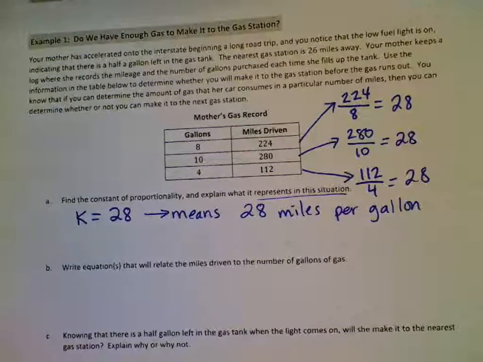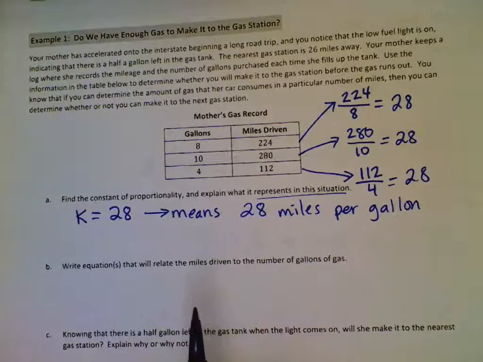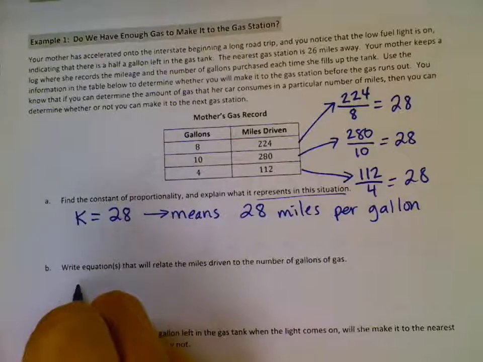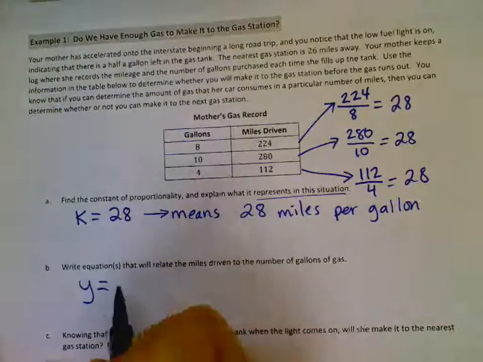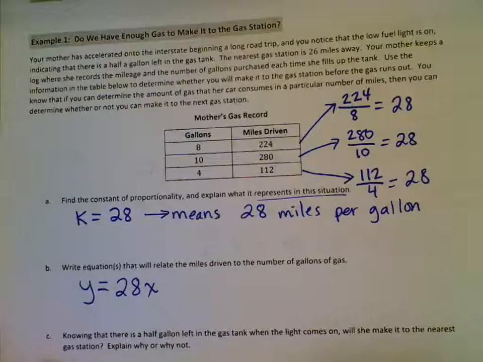All right, so after you've written that down for A, we're going to talk about B. Write an equation that will relate the miles driven to the number of gallons of gas. So if you remember from last week how to write an equation, and we actually did it on the first page, you should know that y equals our constant, which is 28, times x. Y equals our constant times x, okay?